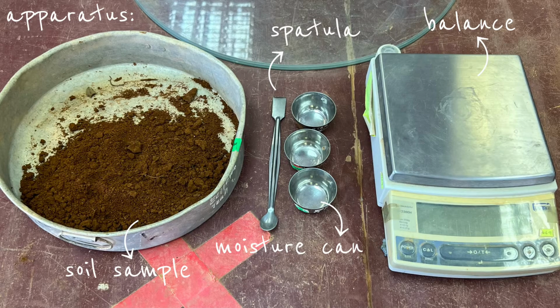The first experiment is moisture content. The objective of this experiment is to determine the moisture content of the soil sample.